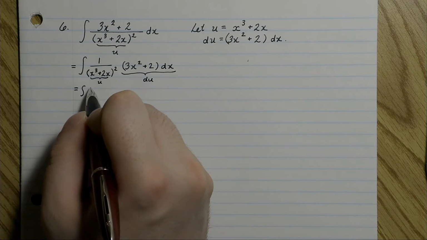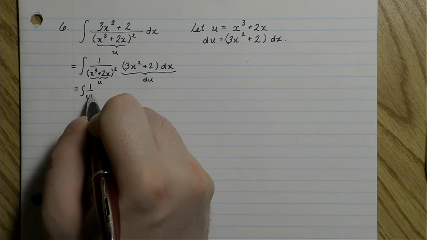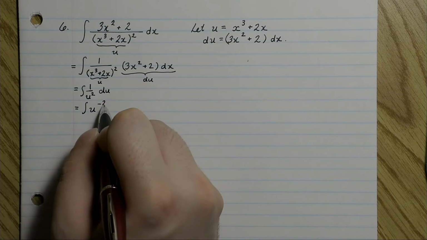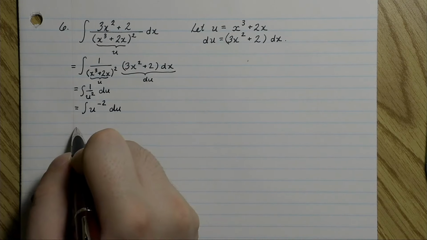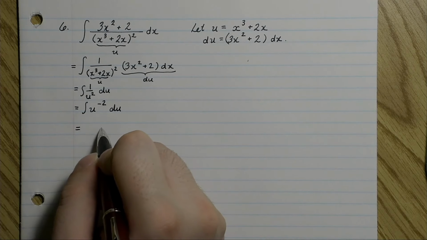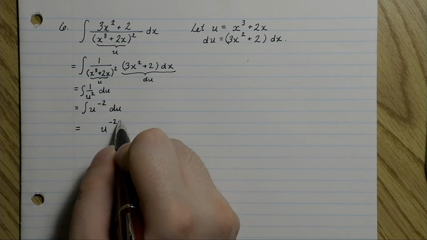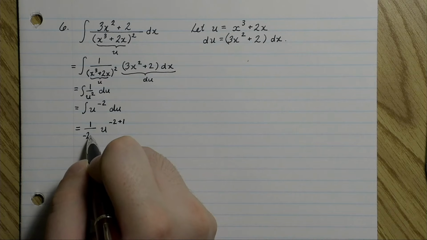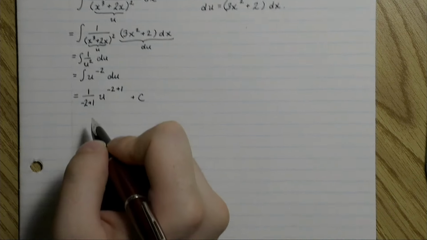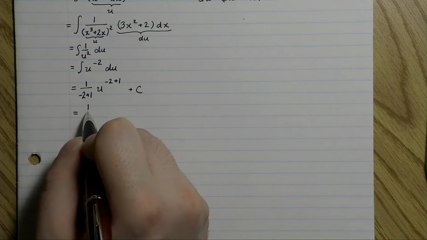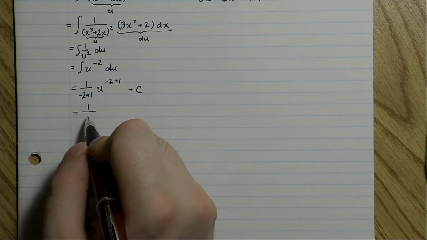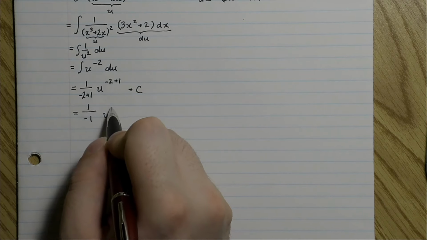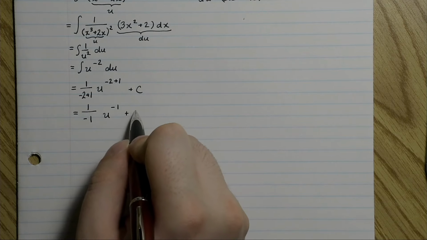So I get the integral of 1 over u squared du, and that's equal to the integral of u to the minus 2 du. And same thing again. The exponent goes up by 1, and we also have to put it into the fraction here, into the denominator. So this becomes minus 1. This becomes minus 1 as well, plus c.